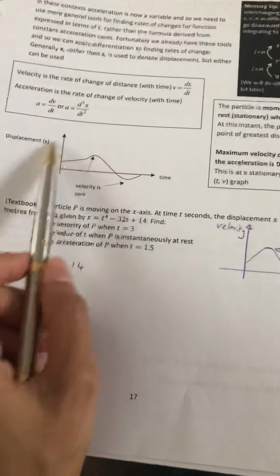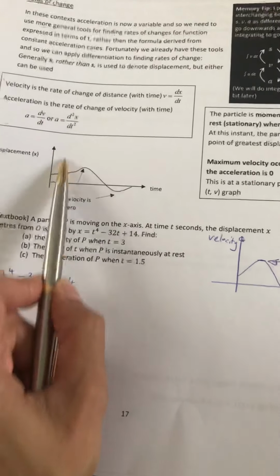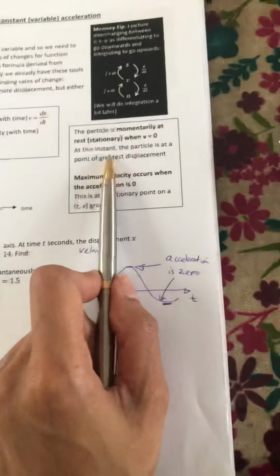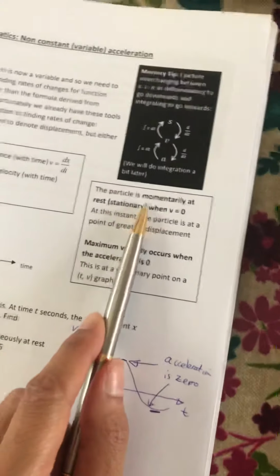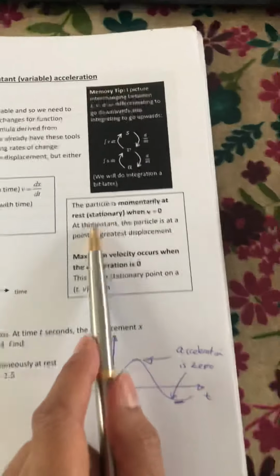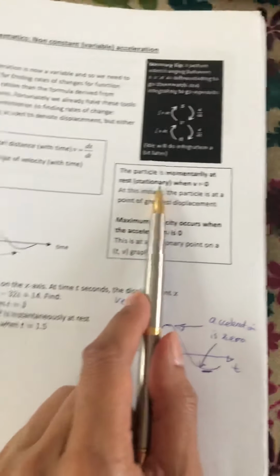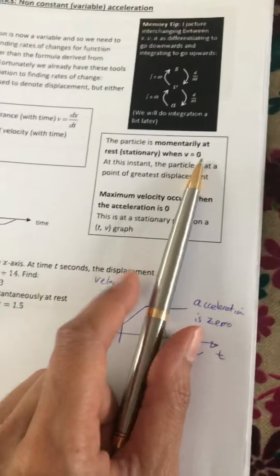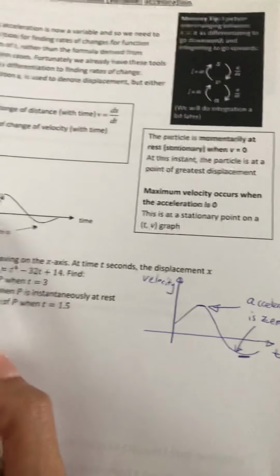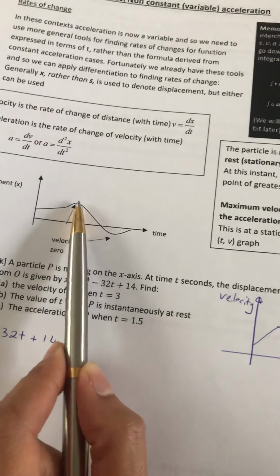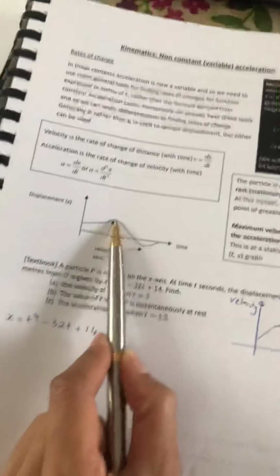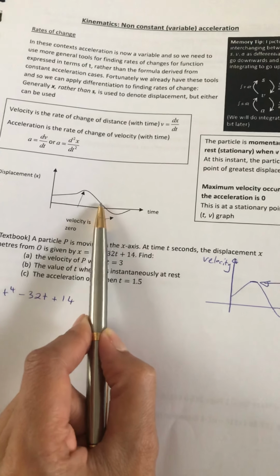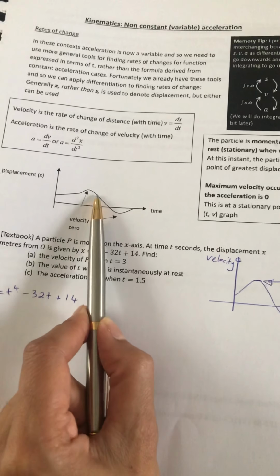Now I have got a displacement time graph here. And then just over here it says the particle is momentarily at rest. That means it's stationary. Sometimes they call it instantaneously at rest when velocity is 0. So over here, there's your displacement. When it gets to that point, your velocity is 0 because then it's coming back in the other direction now.